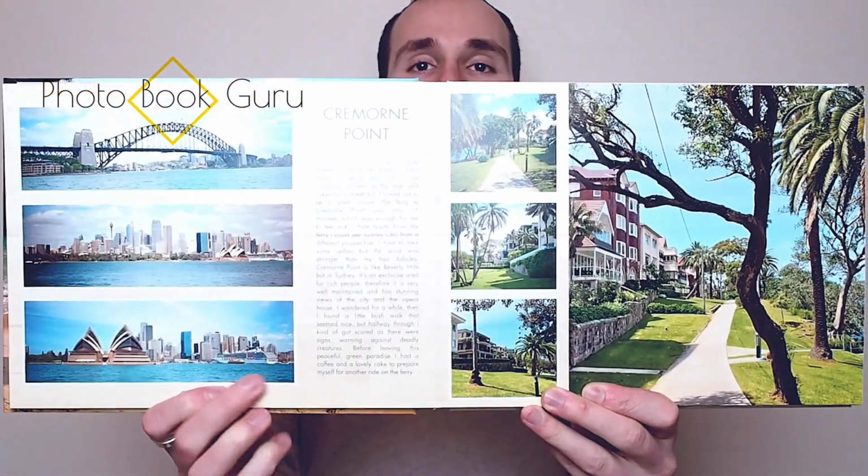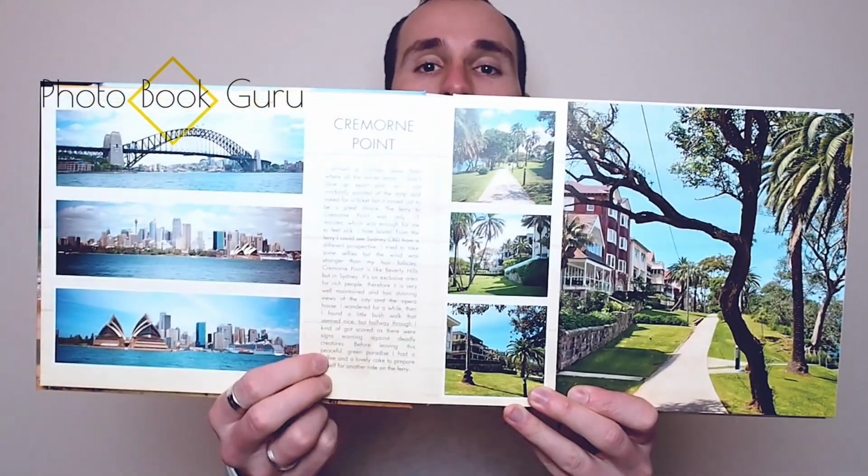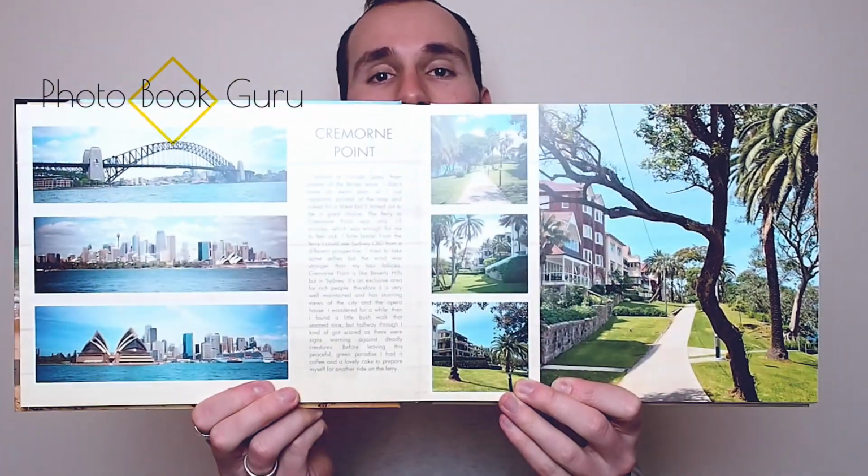This is from Sydney, so you can put all your photos nicely, some panoramic ones, and then you have the story, like you took the ferry, you went out there to Cremorne Point, and it's just nice. If you want to be a bit more obsessed about details, you could even scan in your boarding passes or tickets and just put them there and make it look a bit more like a scrapbook.